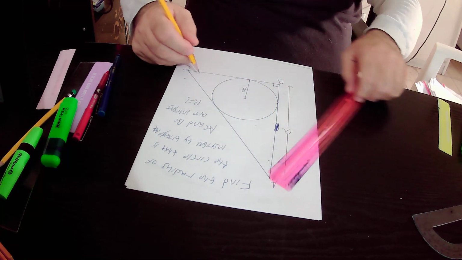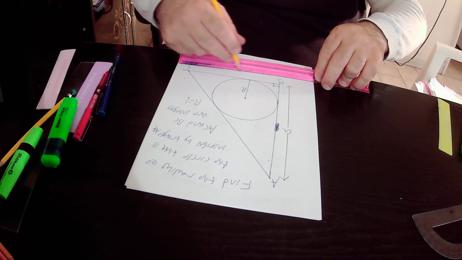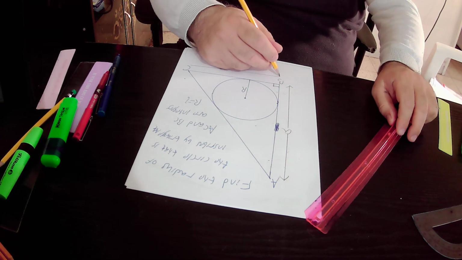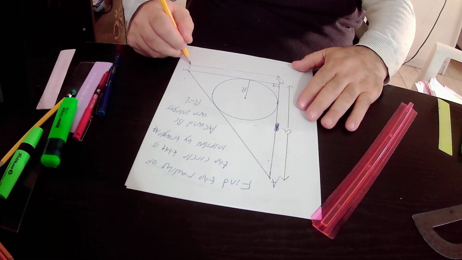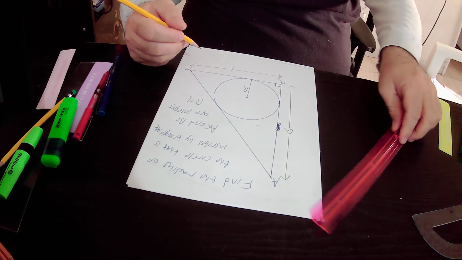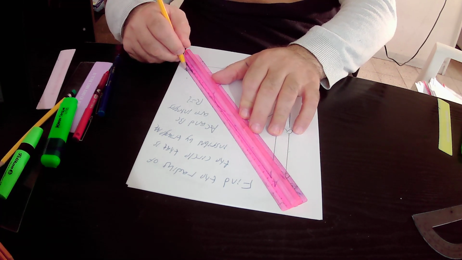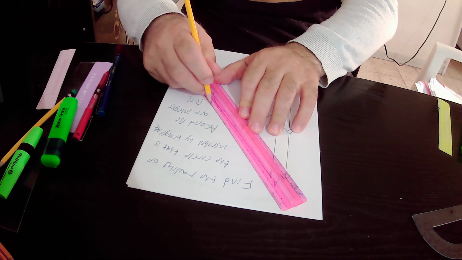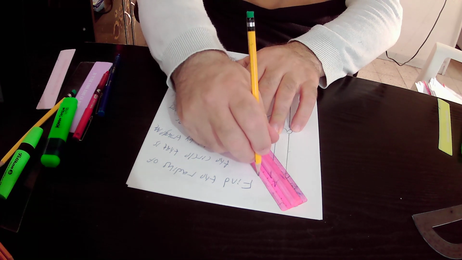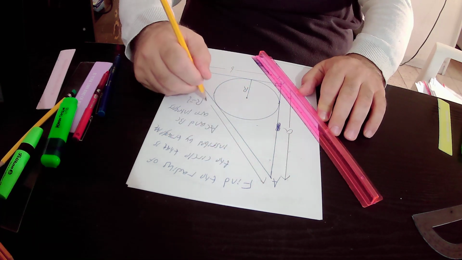We'll define side BC as B. Here side BC equals B according to our definition. And side AC equals C according to our definition. Okay, so this is triangle ABC that could be any triangle.